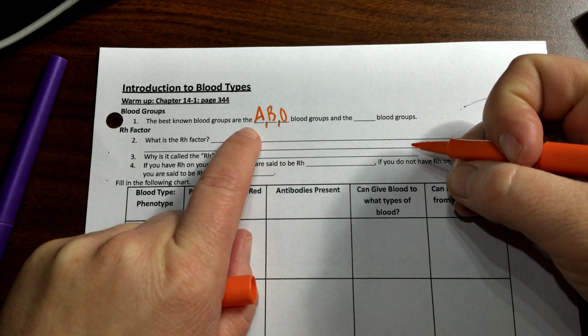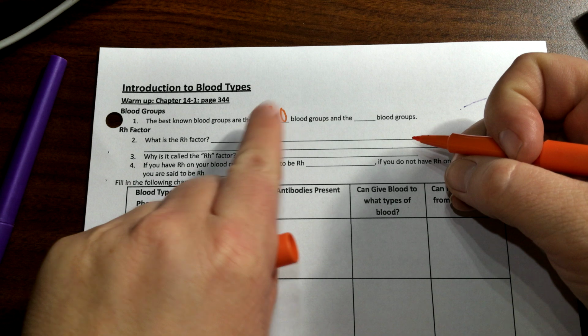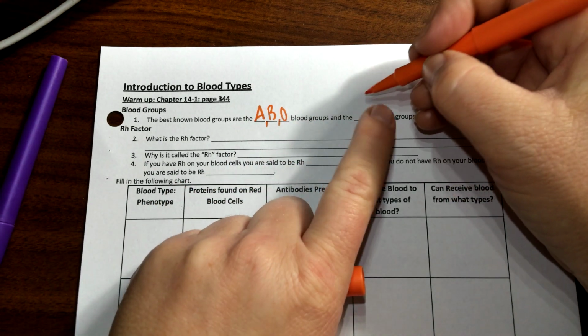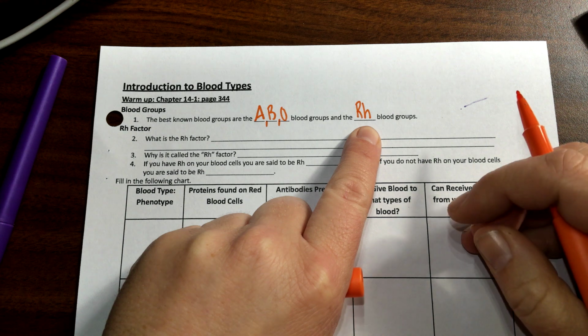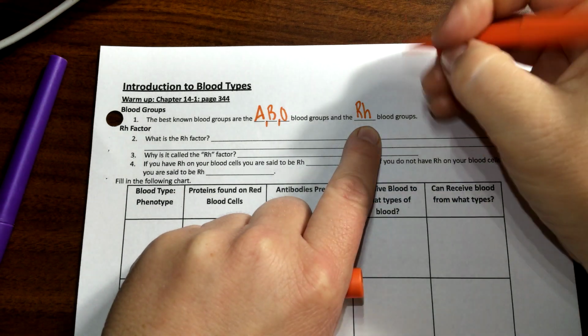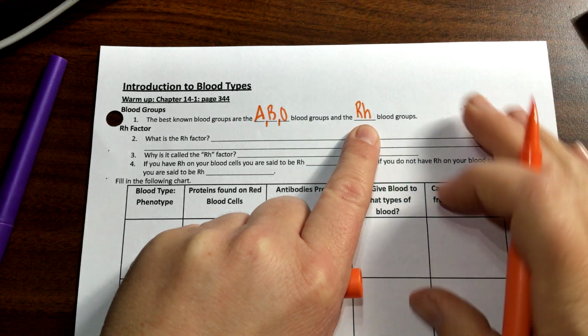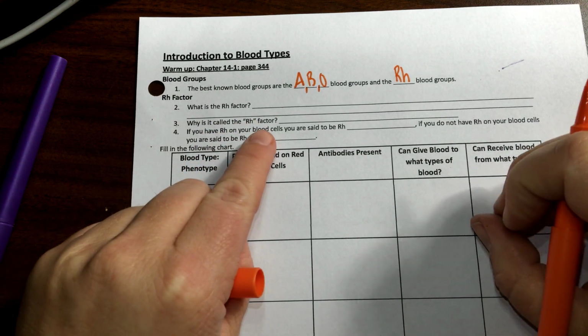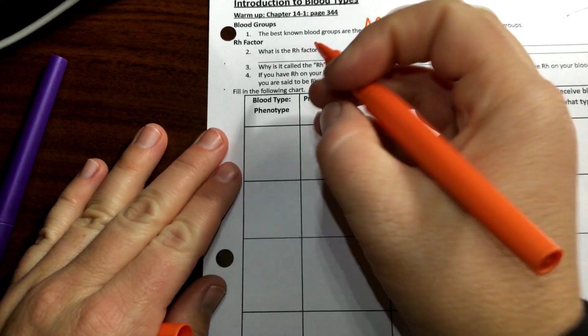Some people can also be type AB because this is an example of a codominant trait. On a totally different chromosome, there is another thing that controls what blood type you are. We call this the Rh blood groups. And you might have something called the Rh factor. Now, all of these things we're going to look at.